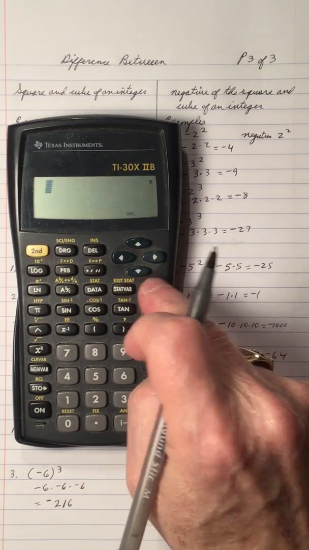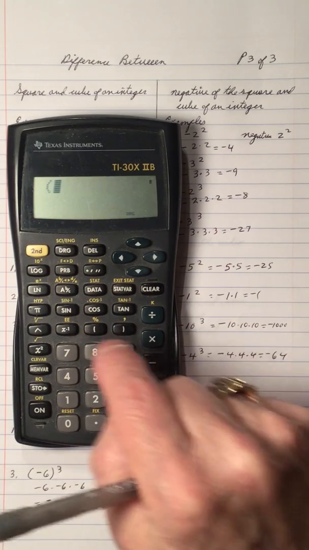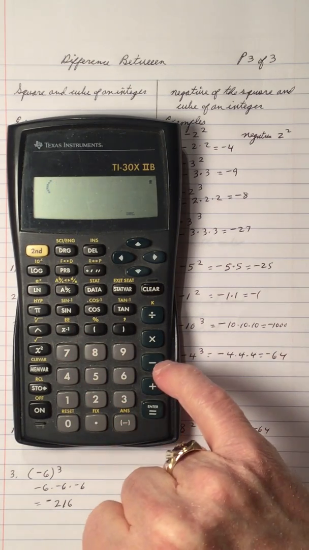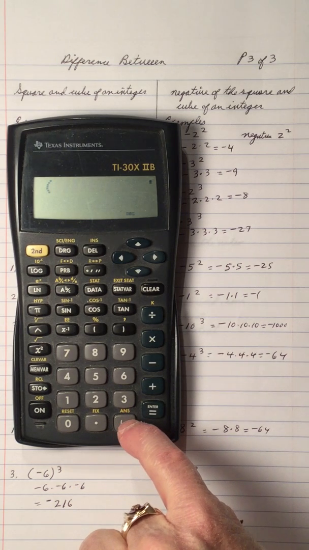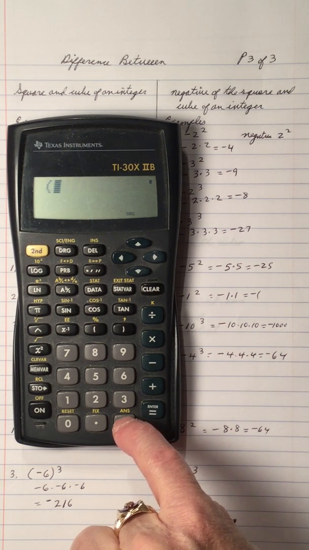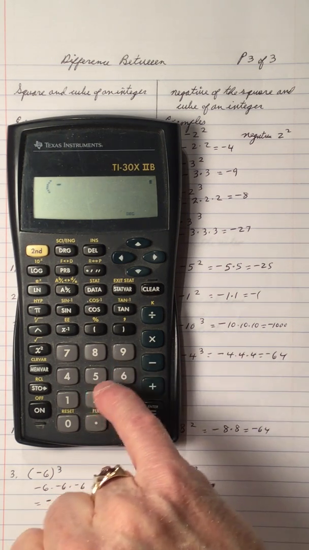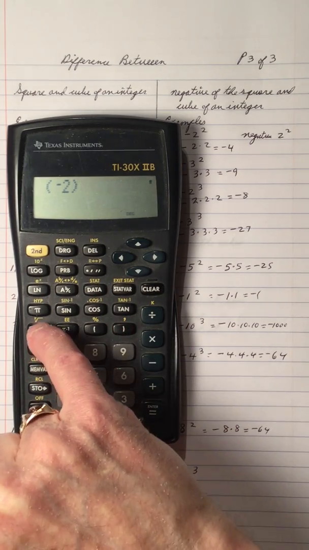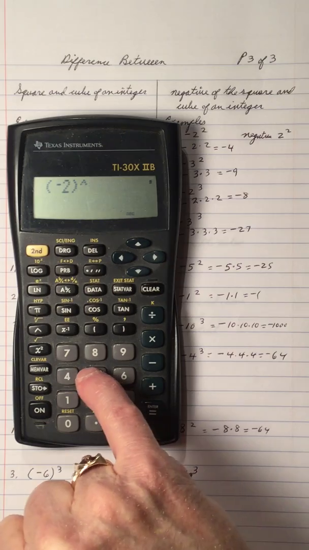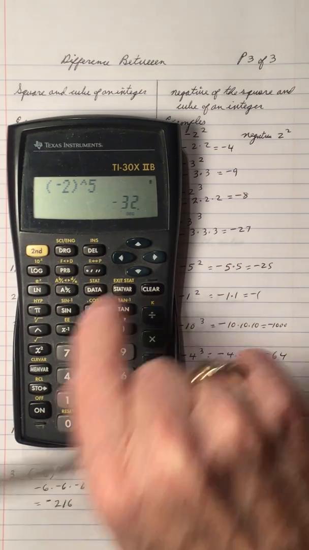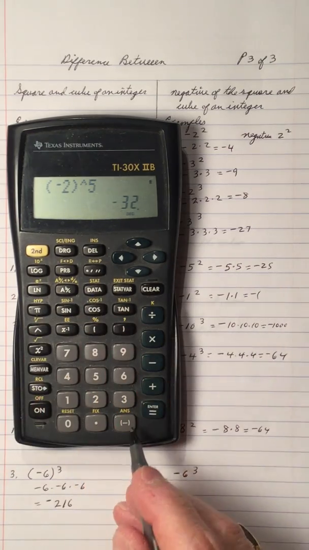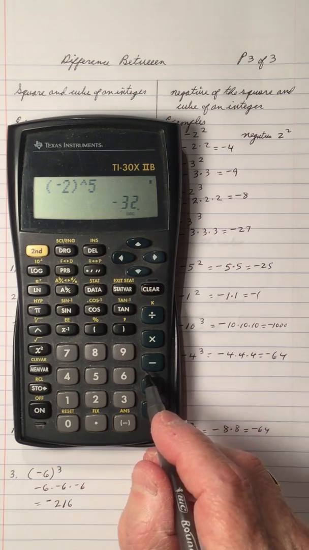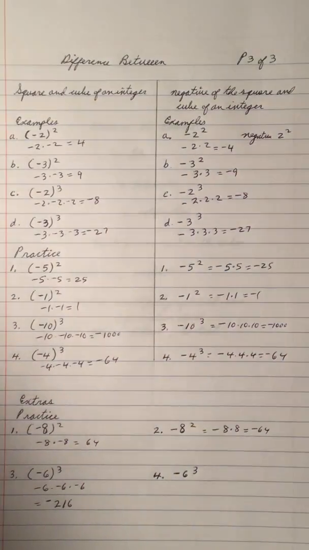But notice, let me explain. You have to use a bracket. This is the negative sign, don't get confused. That's a subtraction sign. That's the negative number, which is used for negative numbers. So negative 2 in a bracket, there's your power button, and if you put that to the 5, you get a negative 32. So be careful. That means a negative number. That means a subtraction. Be careful if you use your calculator.